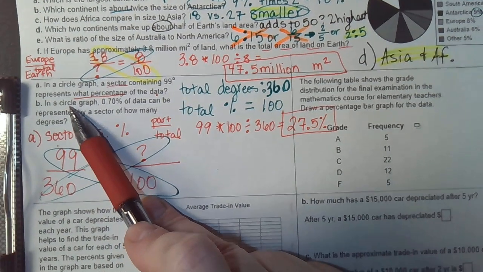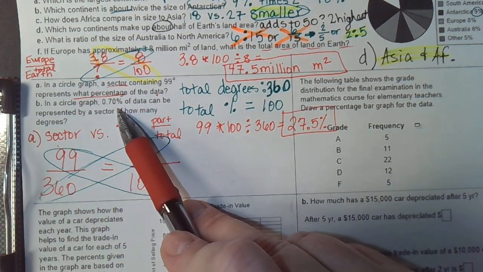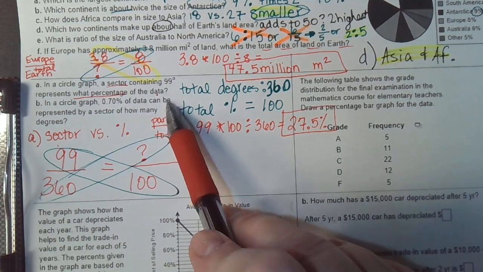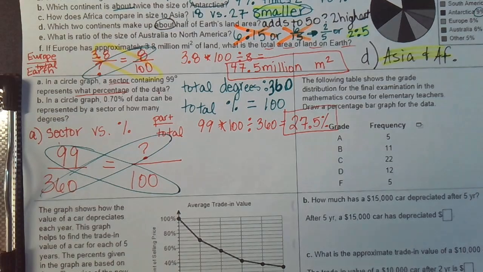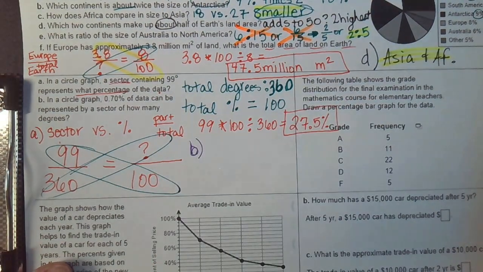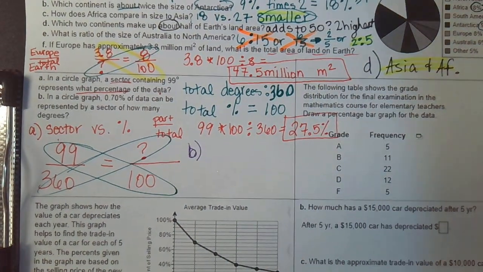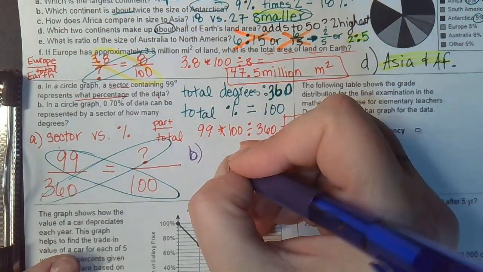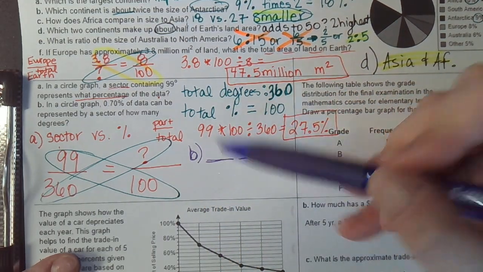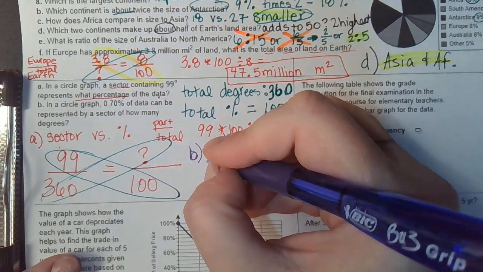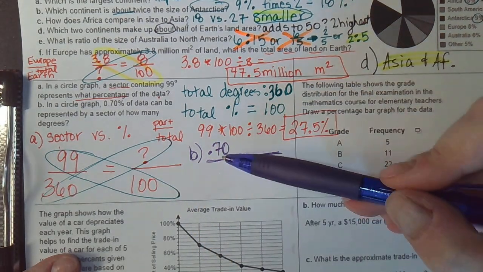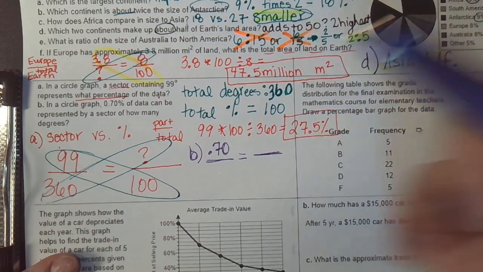Okay, part B says, in a graph, 0.70% of the data can be represented by a sector of how many degrees? Okay, part B, it's asking for different information. But we're still going to use the part over the total. Okay, so let's make up a percentage fraction. They told us 0.70 is the percent, so that's the part. How many total percent could there be? 100. Okay.